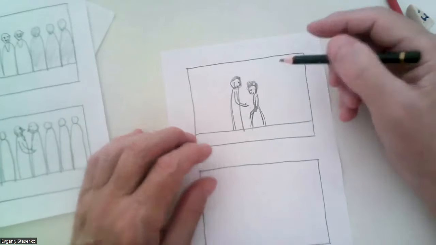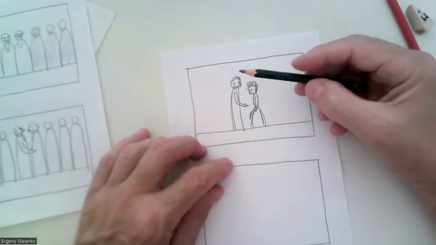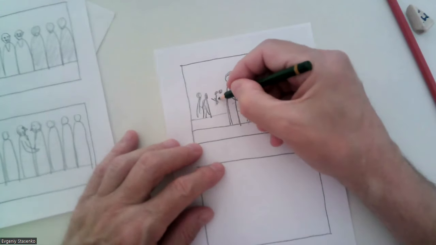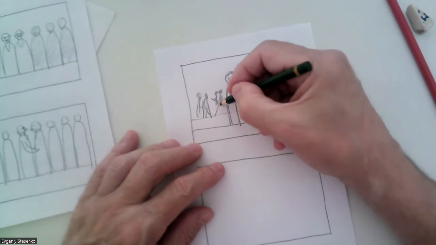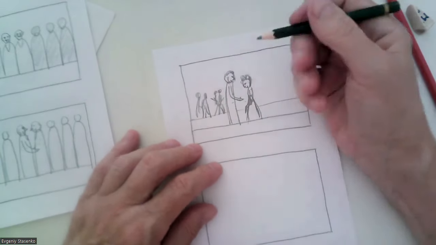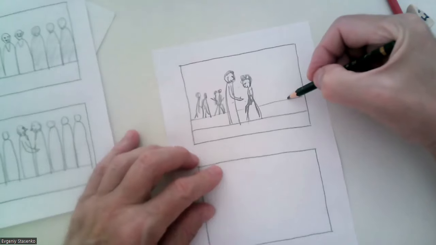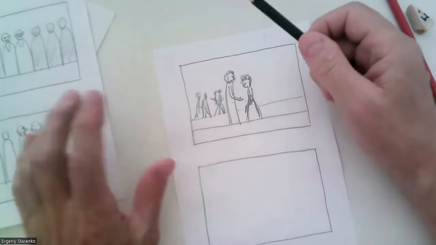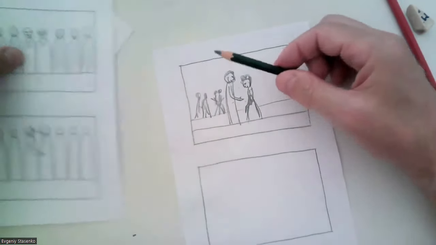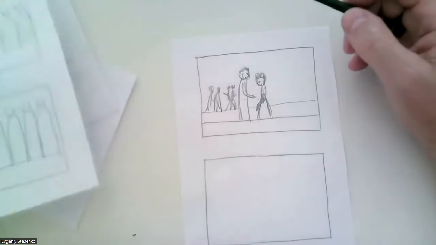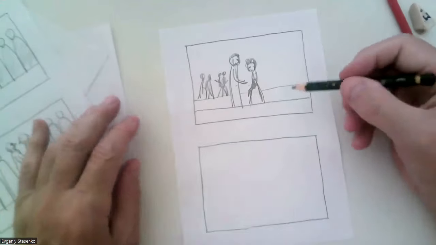What will happen to the supporting characters? If our action takes place at a ball, we can show dancing couples in the background. One couple, the second couple, of the secondary characters, but we originally had two left.